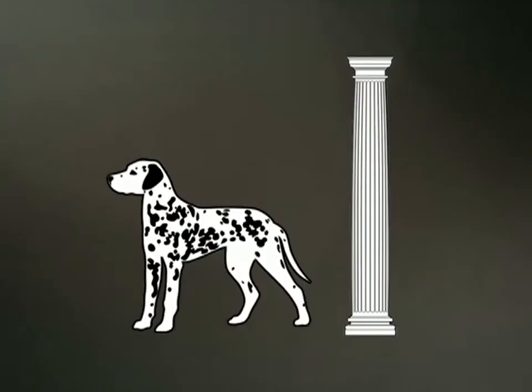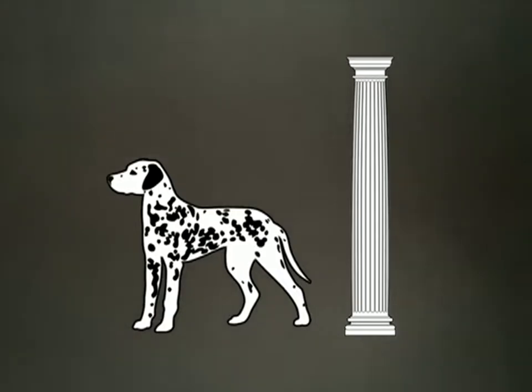And what you're seeing here is a simple line drawing of a dog and a column. Now, look at those. Are they flat? And you'd say, yes, they absolutely are flat. Could they possibly represent any kind of space? No, because they're absolutely flat.